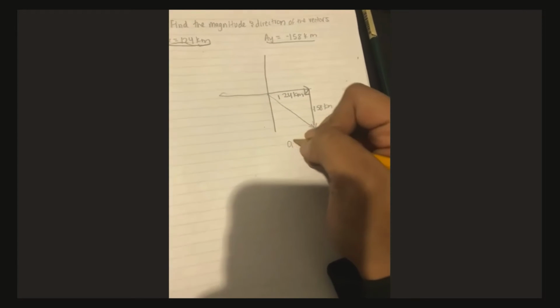And so this is a right triangle. This is the vector that we want to find, this vector right here. And if we're trying to find this vector, we're going to use the Pythagorean theorem. So it's a squared plus b squared equals c squared. If you rearrange that, c equals the square root of a squared plus b squared.